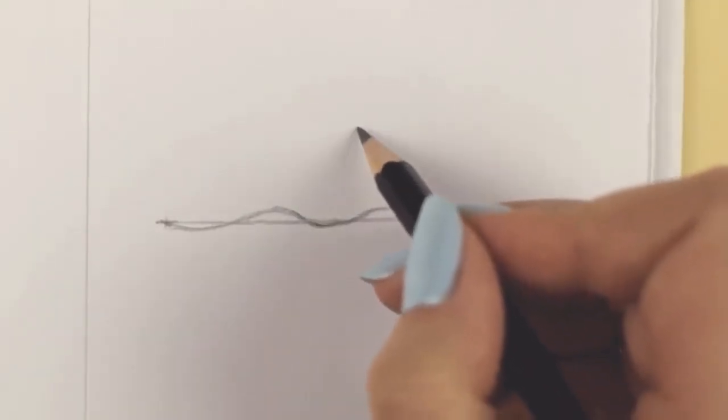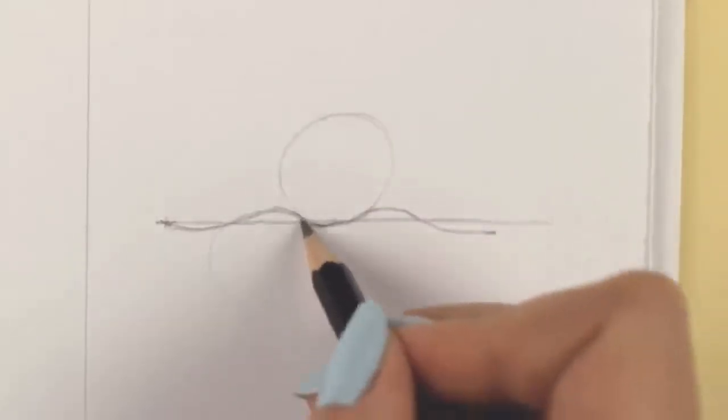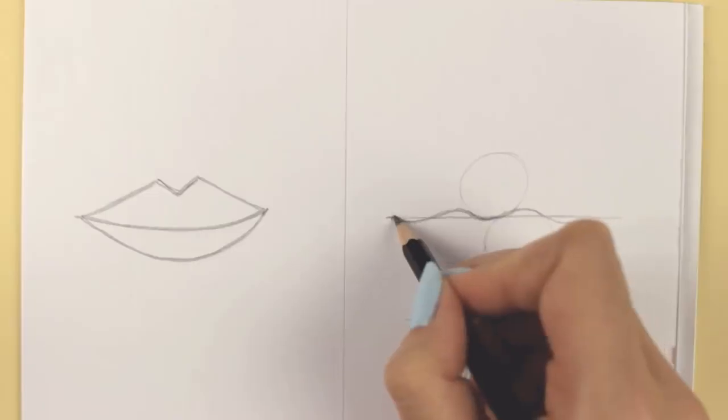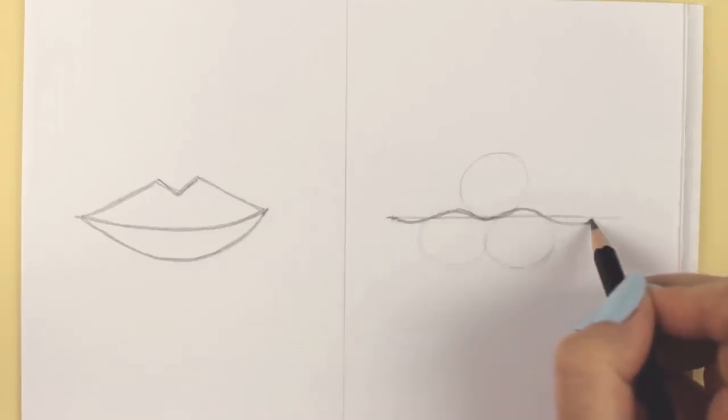The reason why we made this wavy line is because if you look closely, our lips are not just flat surfaces. Our upper lip is slightly round in the middle and our lower lip is slightly round on the left and right side from the middle point.